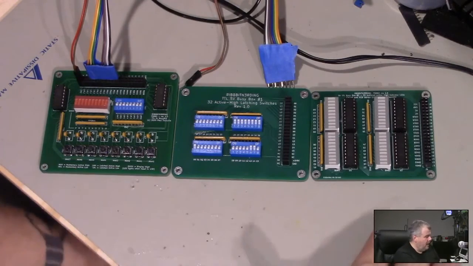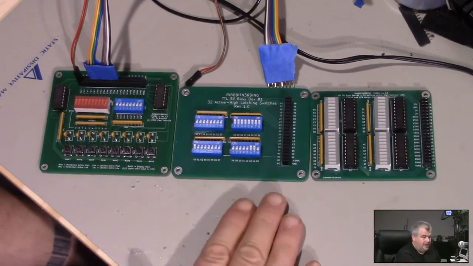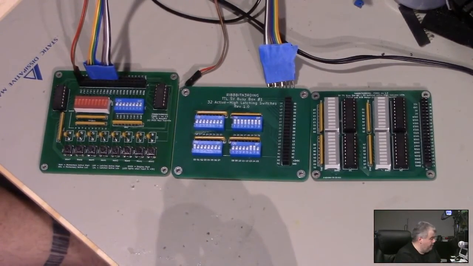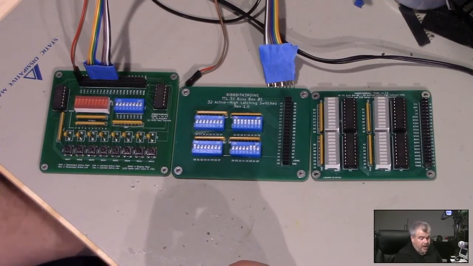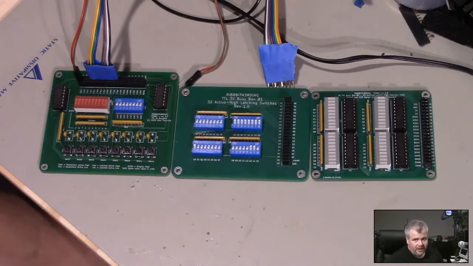So these designs here, these busy box boards, if anybody's interested in these, shoot me a comment on this, and I can get you the design files. I don't have a GitHub yet, but I will probably be posting the design files for these boards when/if I set up a GitHub repository.